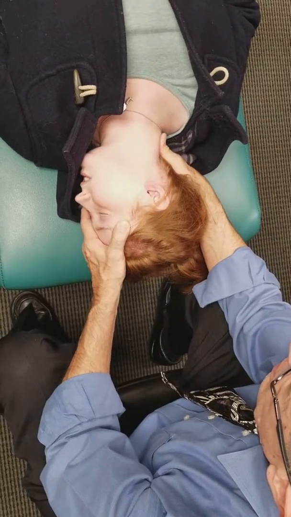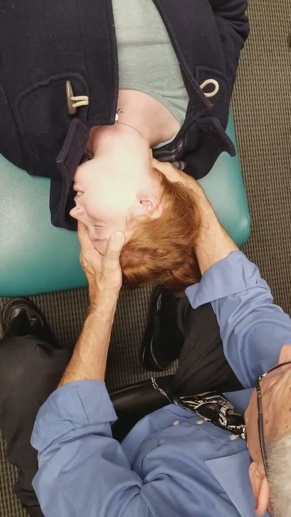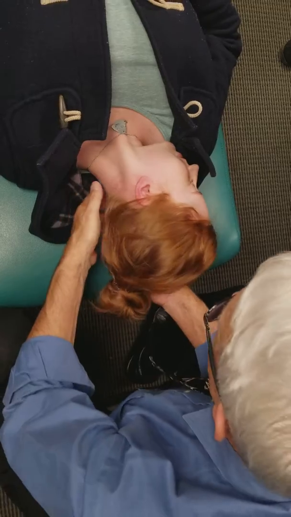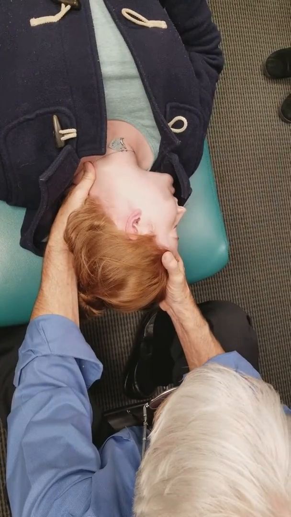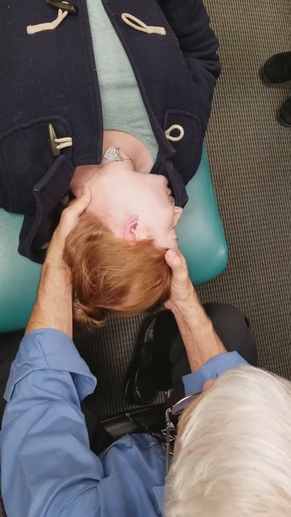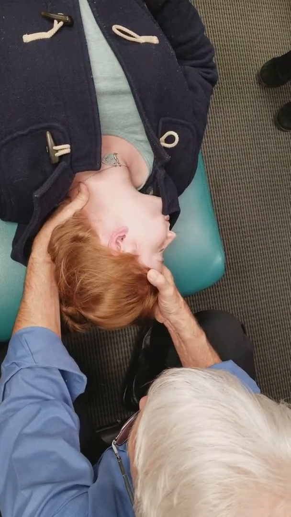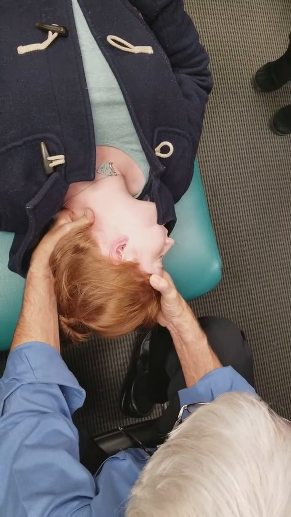Got it? Right in there. And then I'm going to come on this side and do the same thing. I'm going to work into those paraspinal muscles and help gently guide that cervical spine into a proper lordotic curvature.